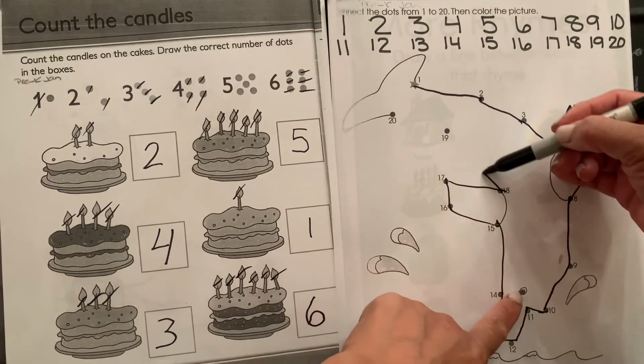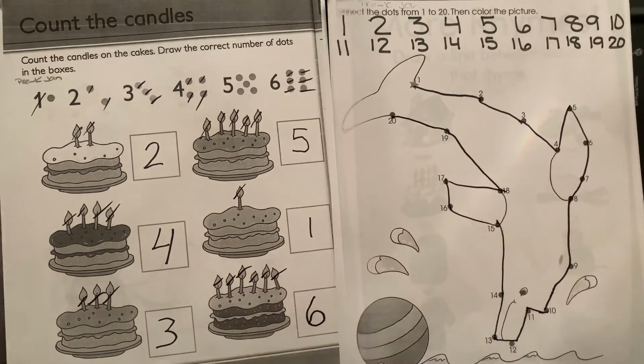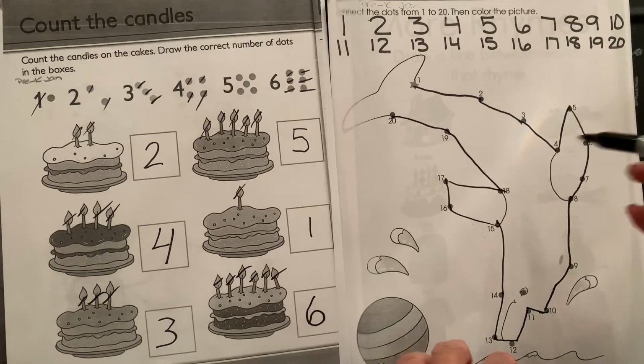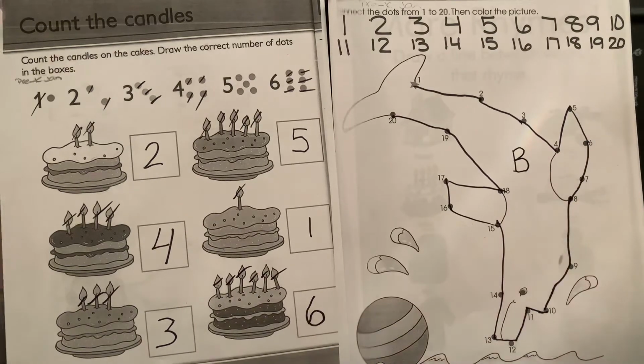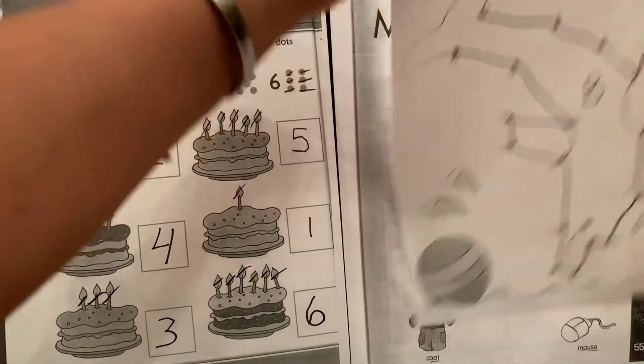You drew a dolphin. Great job. And for more of a challenge, you can color this dolphin B for blue.